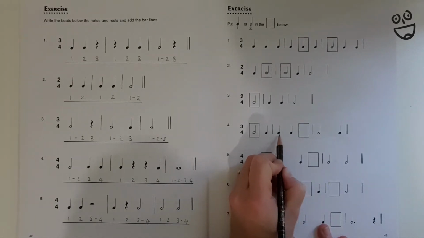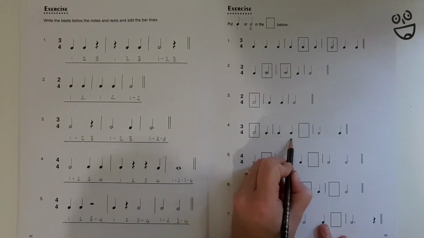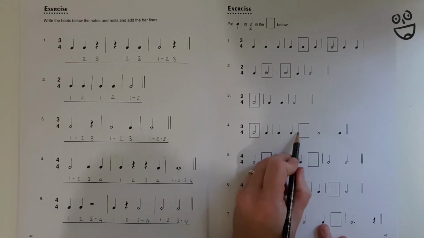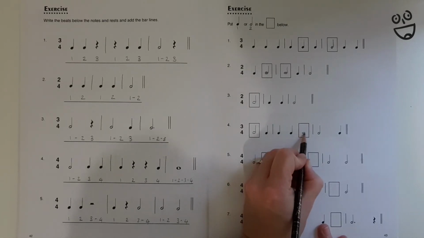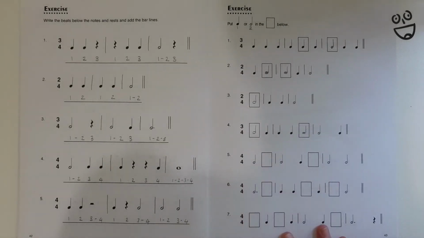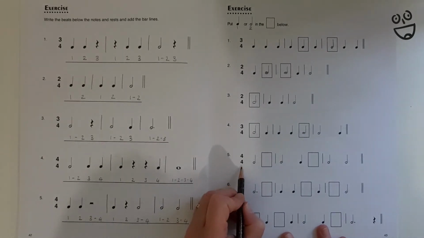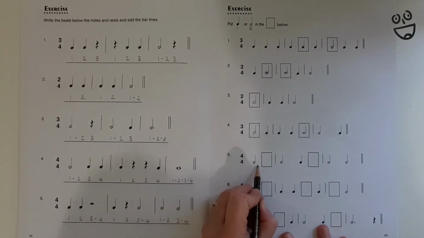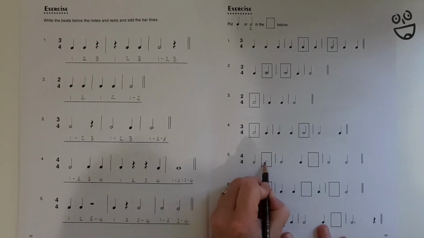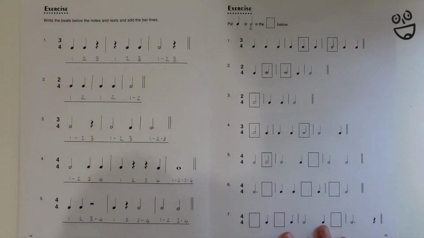Over here we have crotchet, first beat, crotchet, second beat. So we only need the third beat here. So 1 count note, crotchet. 4/4 time. We have beat 1, 2. So we need beat 3 and 4. So we need the 2 count note, minim.